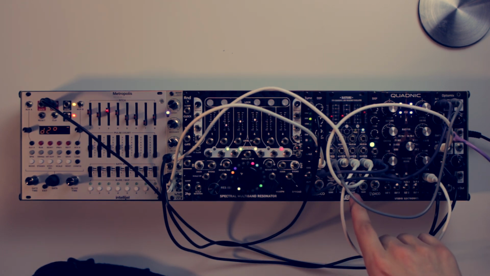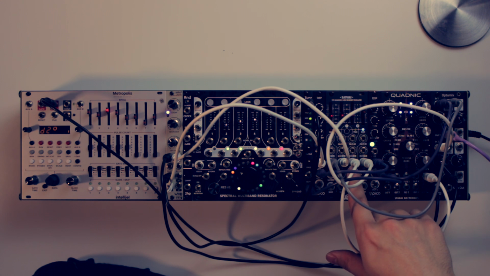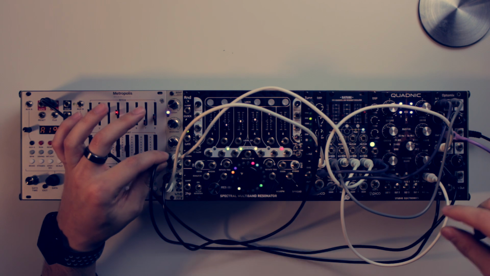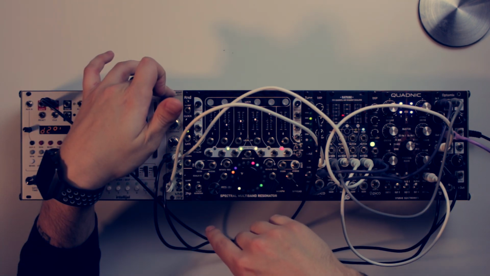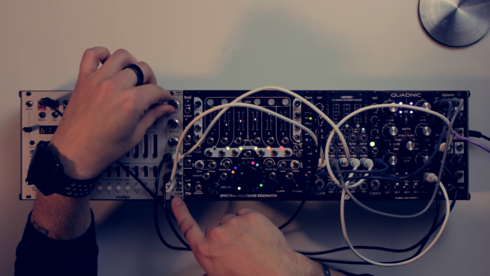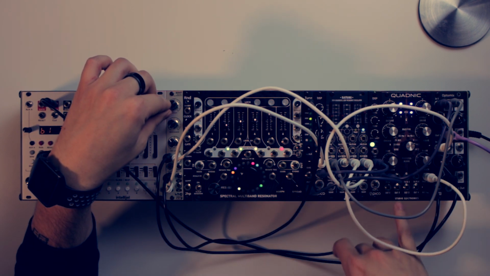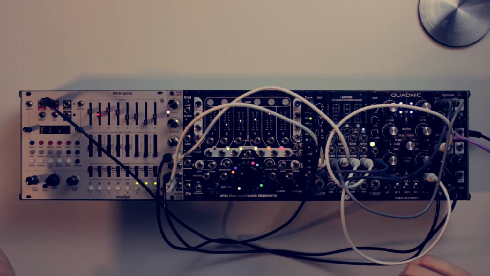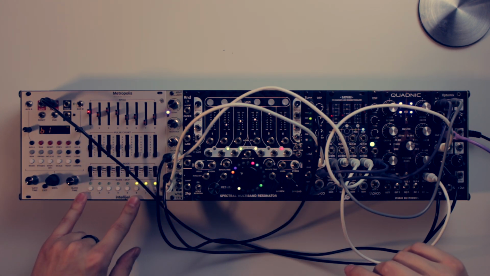And then I am doing some modulation to a couple modules with this quad LFO, Batumi. One of the signals is coming out into the Optomix, which I'm attenuating down so that it's not such a strong signal as it runs into the FM slot of the multi-mode filter. And then this is in low pass mode, so I'm just filtering off some of the high frequencies from this Quadnic voice. Ultimately, the whole sequence is being generated by the Metropolis sequencer.